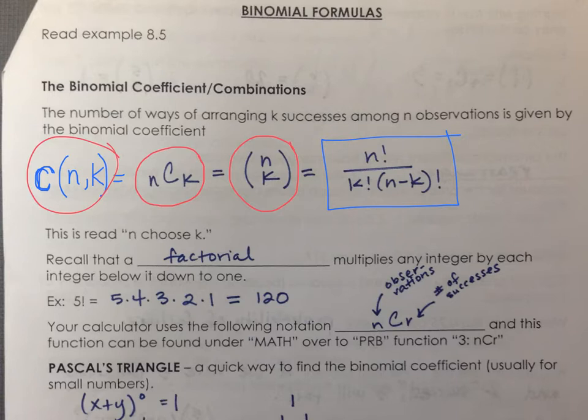You do have a factorial button in your calculator. Your calculator can also complete this entire thing for you instead of you having to use the formula itself. And I encourage you to do it using your calculator, not using the formula, just so that you're not making lots of mistakes. I just want you to know what the formula is. So your calculator is not just doing magic, it is doing something.